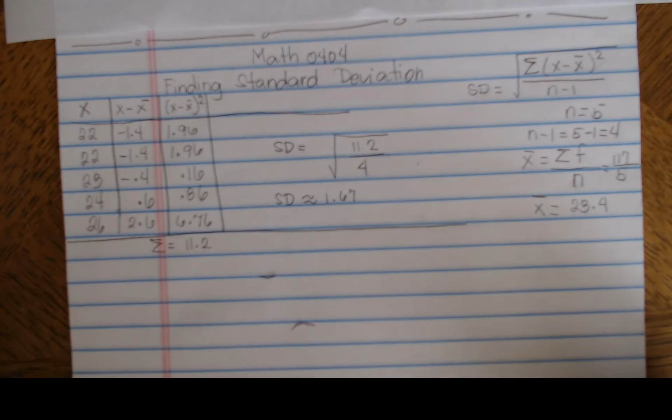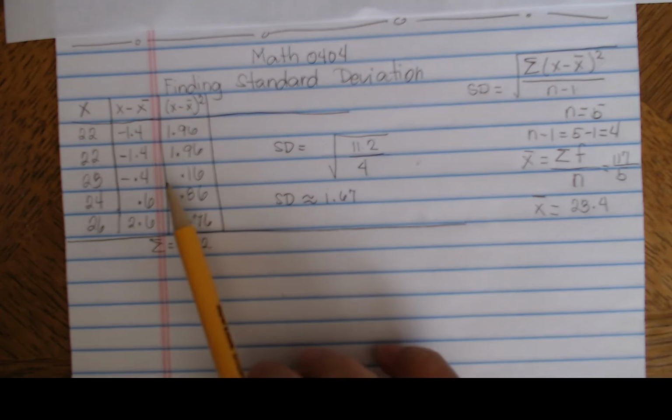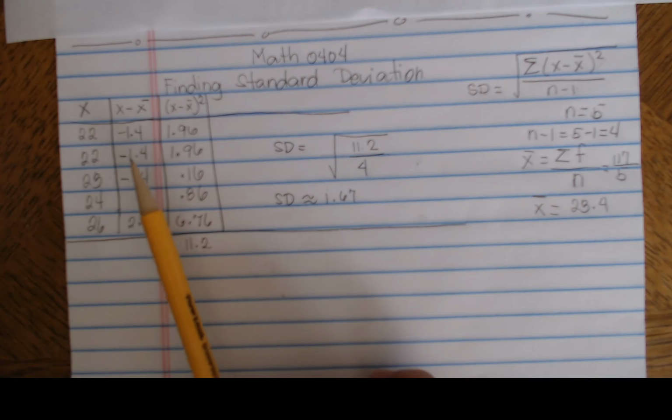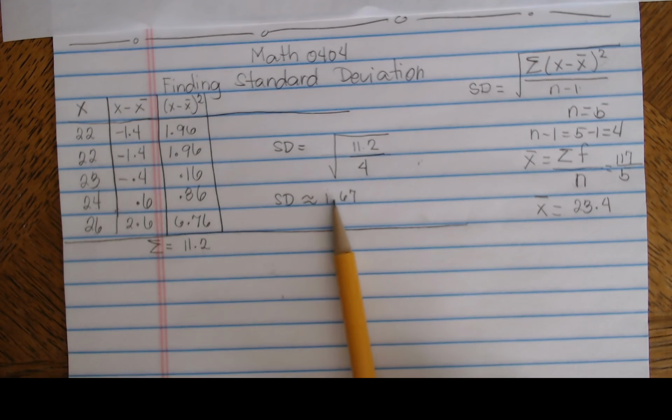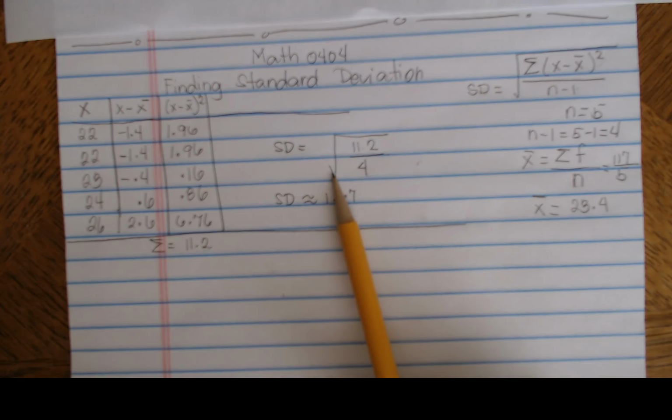So that's how you find standard deviation using the formula, and of course with the help of a table to organize your work. And the answer is an approximate value because of the concept of square root.